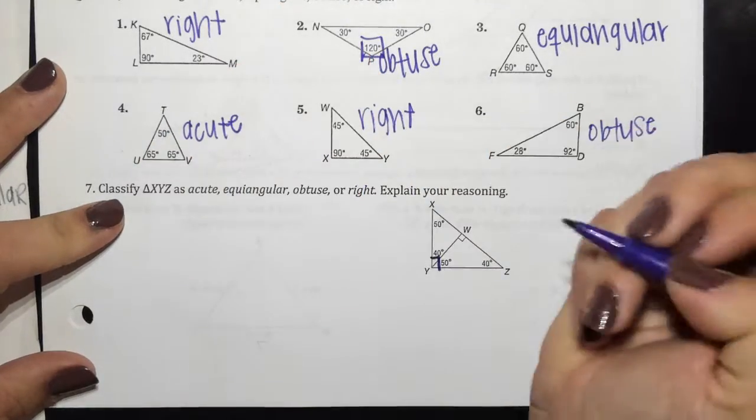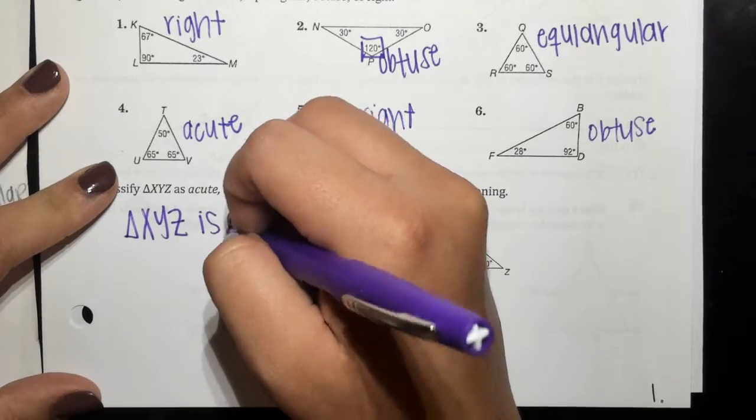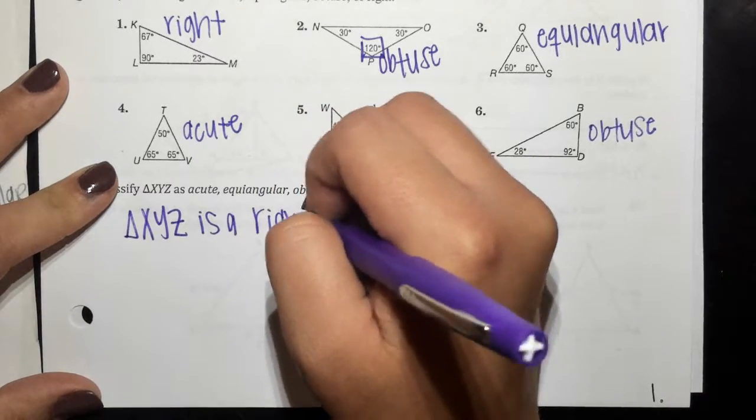So, explain. Triangle XYZ is a right triangle.